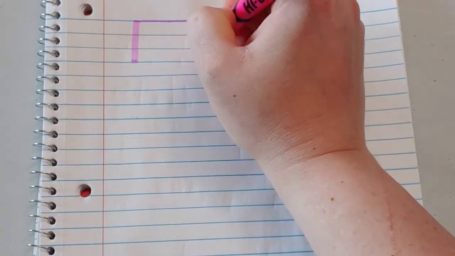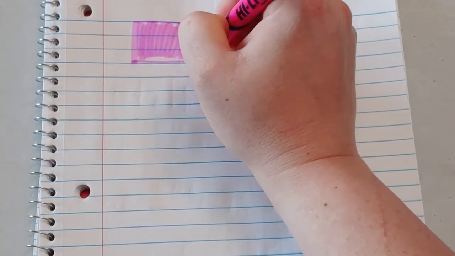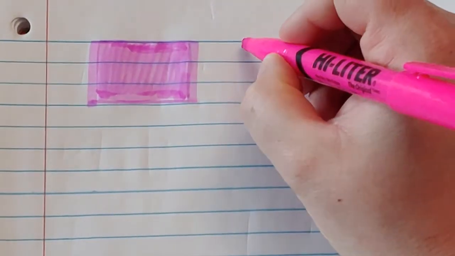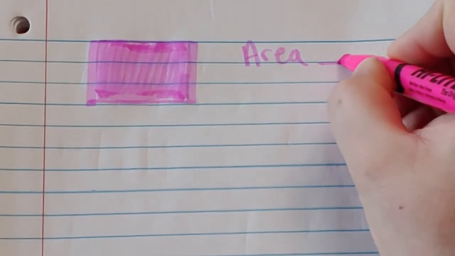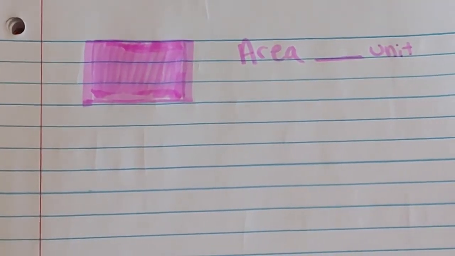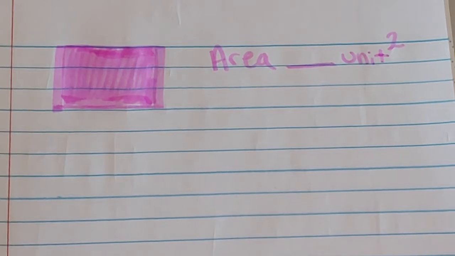So we talked about this last week, but if I have a box or whatever shape, and I'm talking about the inside of it, so I'm painting it, I'm trying to wrap it, I'm trying to cover it in frosting, I'm talking about the space of a rug, I'm talking about the inside of it. This is area. And this is going to have your answer with a unit, whatever that is, feet or inches, yards, whatever the unit is, squared.